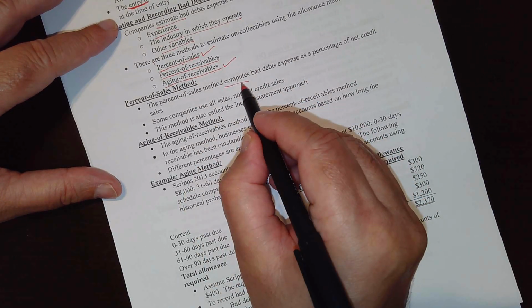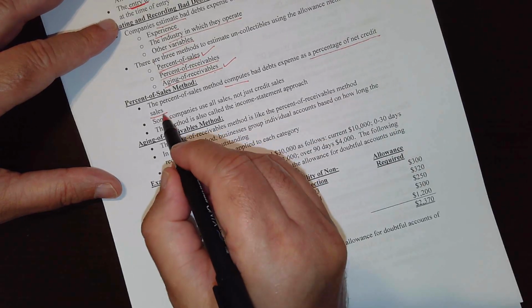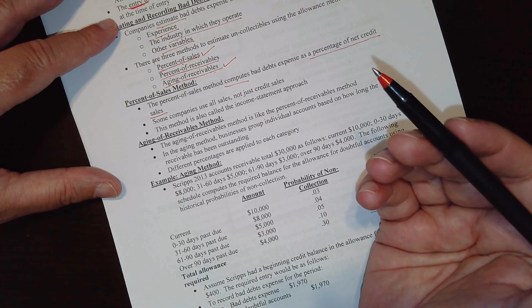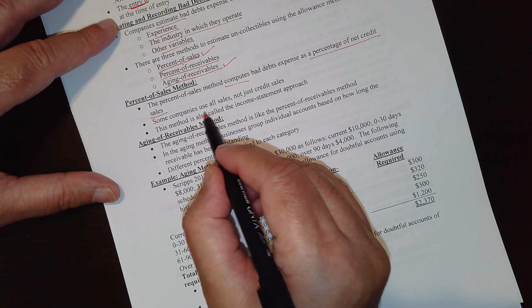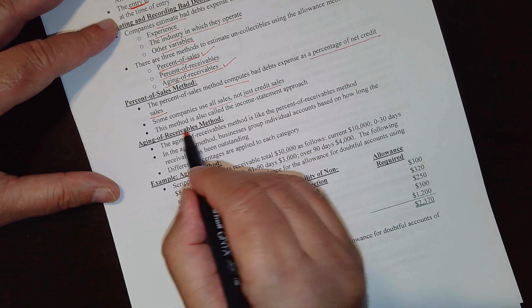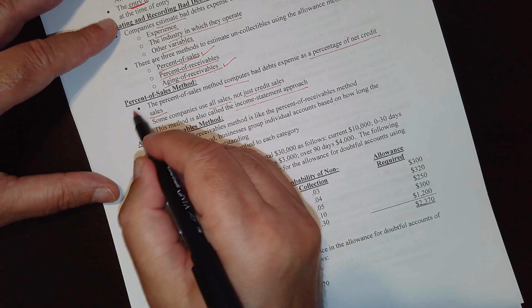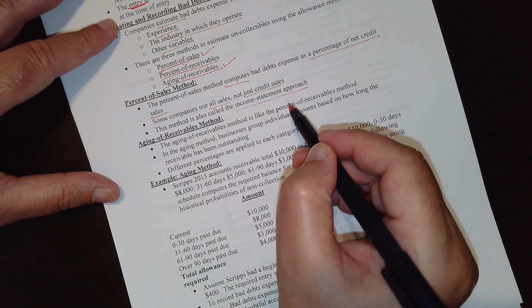The percentage of sales method computes bad debt as a percentage of net credit sales. You have to estimate at the beginning of the year how much sales you're going to have, and then you take the percentage. Some companies use all sales, not just credit sales, and this method is called the income statement approach. So the entire percentage of sales method is called the income statement approach.